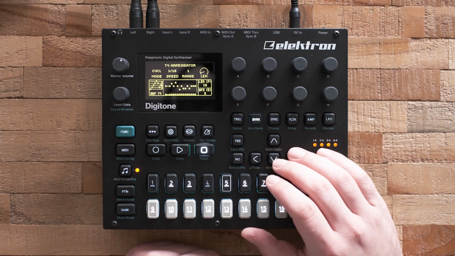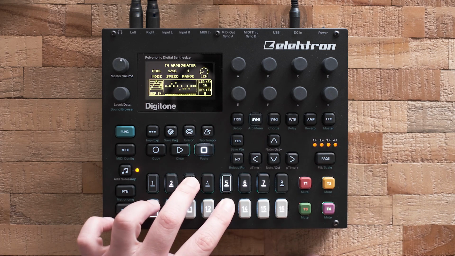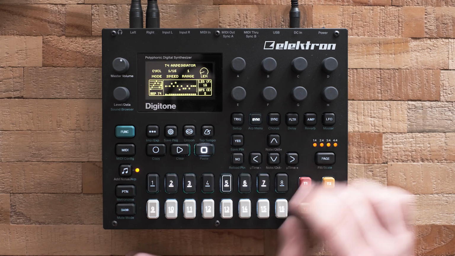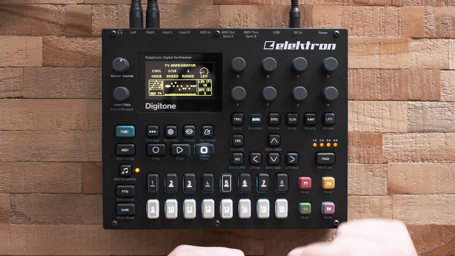Like for example, I can now mute this note and you can hear that the second note in the ARP is now not played. This is great for rhythmic things, and this I'll show you with the percussive sounds later. But you can also change the pitch of the notes in the arpeggiator, which is a great way to come up with new ideas or melodies.